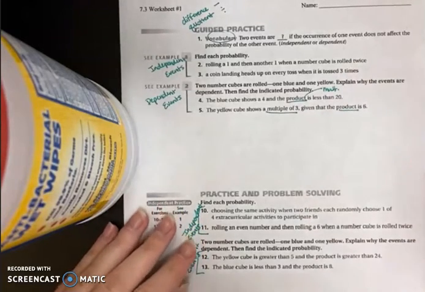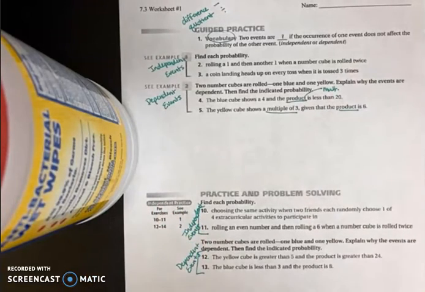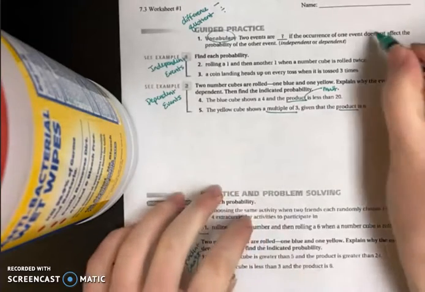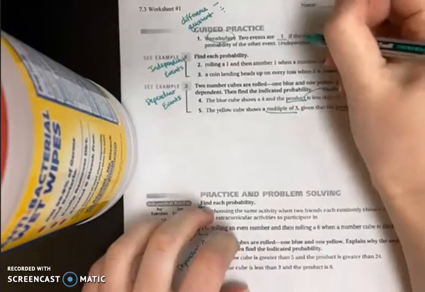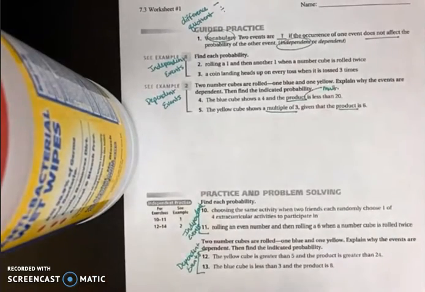Number 1 was a vocabulary question. It said 2 events are blank if the occurrence of one event does not affect the probability of the other event. So you should have put independent. Number 2 and number 3 are both independent events, so we're just going to multiply their probabilities together.